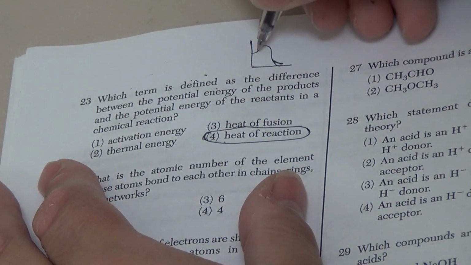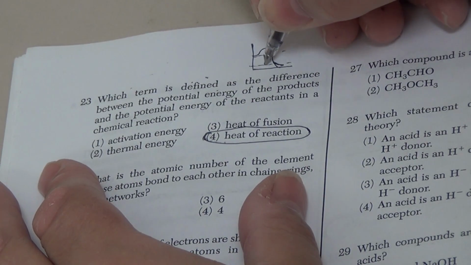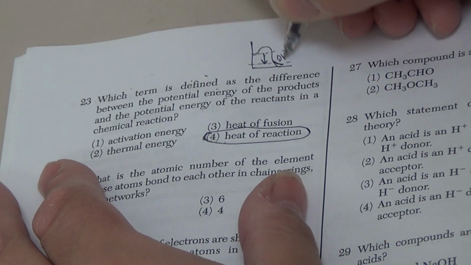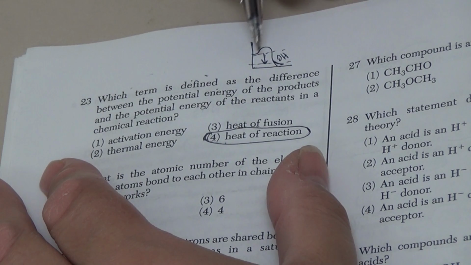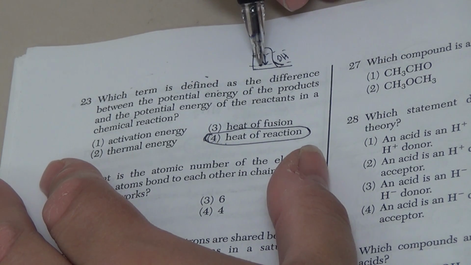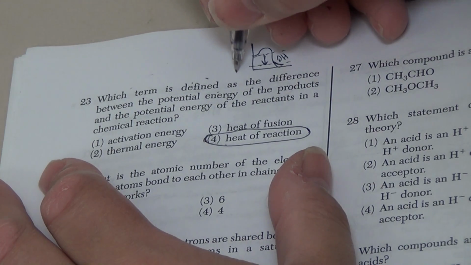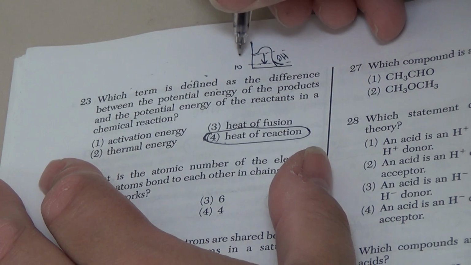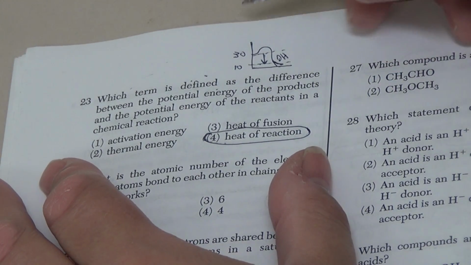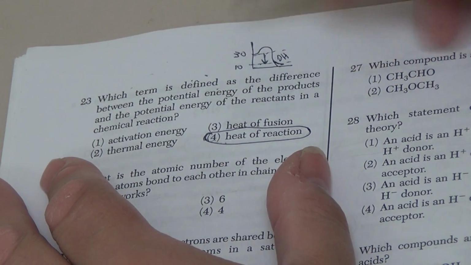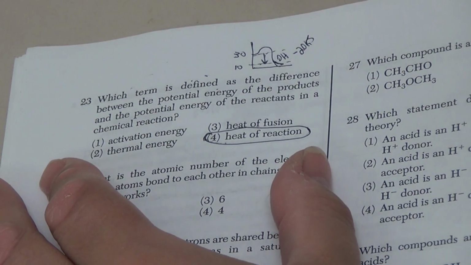In a potential energy diagram, the heat of reaction, which is what we also call delta H, is you take the heat of the products and subtract the heat of the reactants. So let's say the heat of the products was 10 kilojoules, the heat of the reactants was 30 kilojoules. The heat of reaction would be 10 minus 30, which is negative 20 kilojoules.